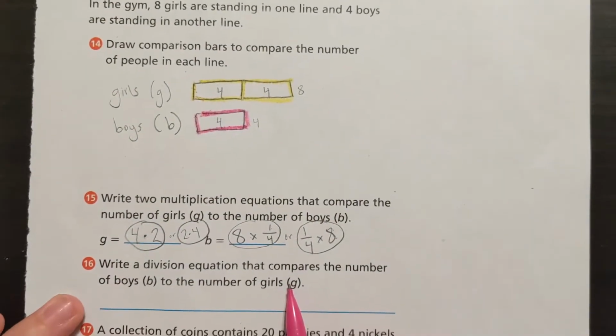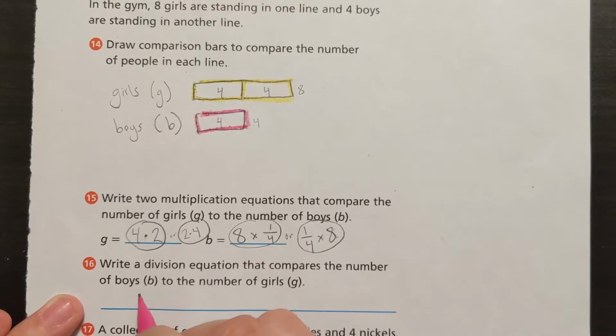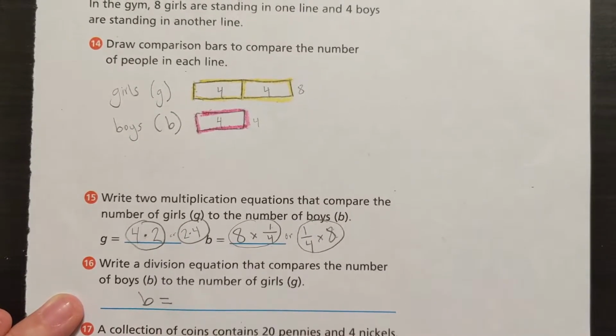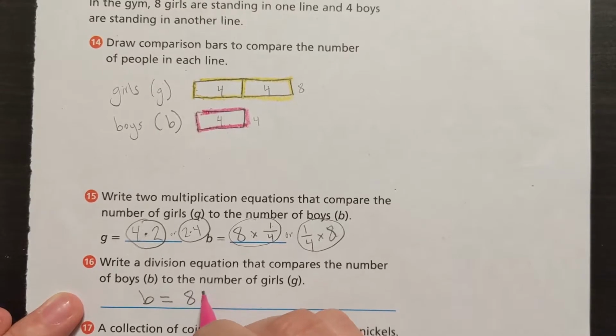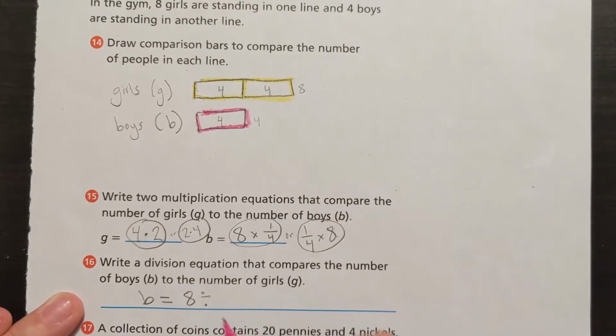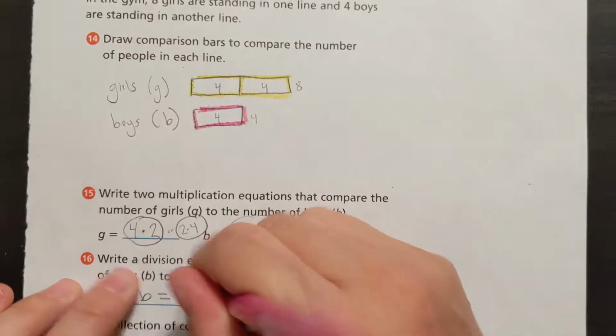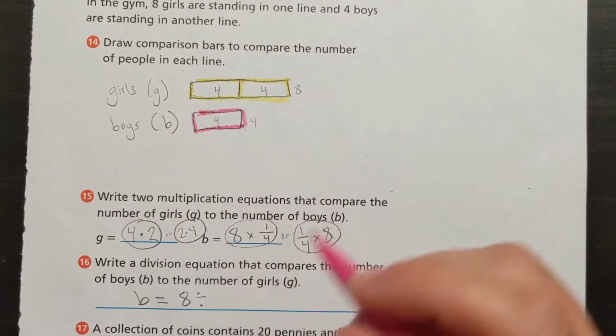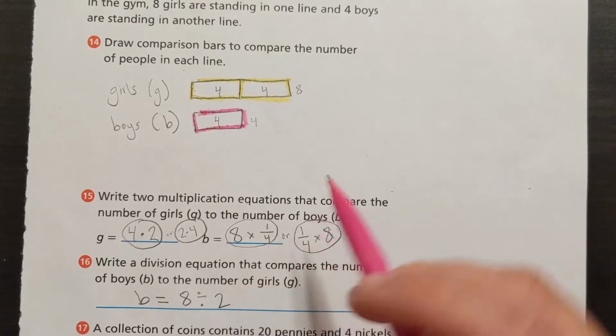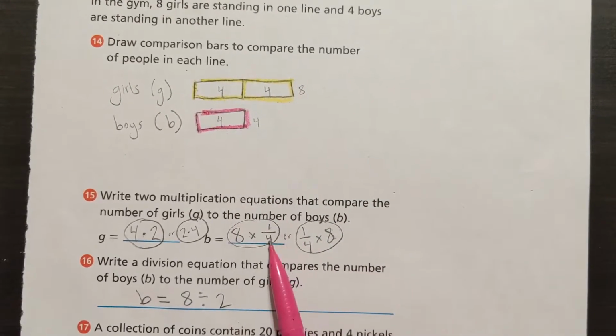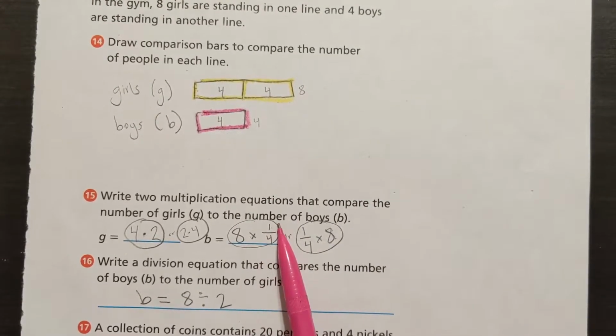So to get to the boys to girls, you could say a division equation would be the boys equals 8 divided by 4. I'm sorry, not 4. 8 divided by 2 to get to 4. So it's actually 8 times 1/4.